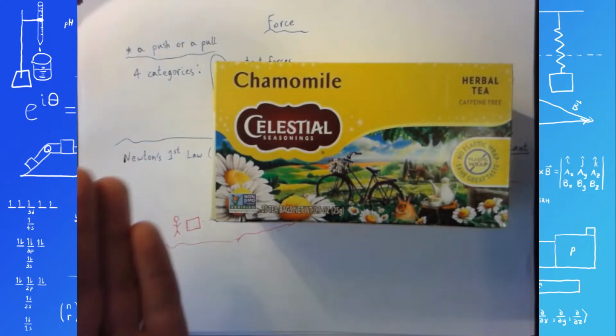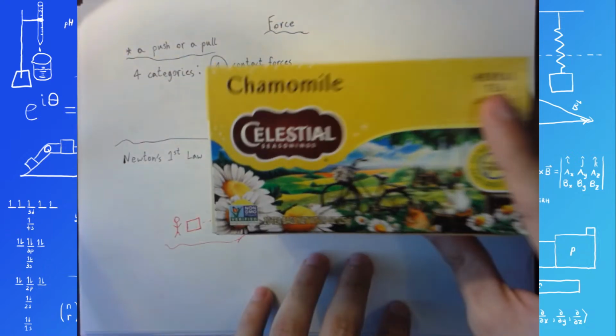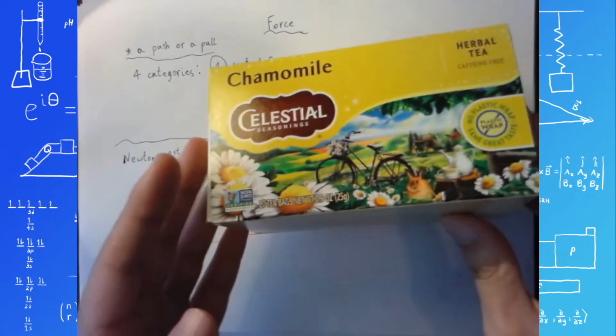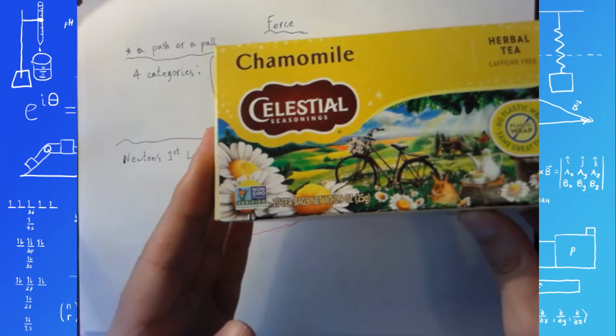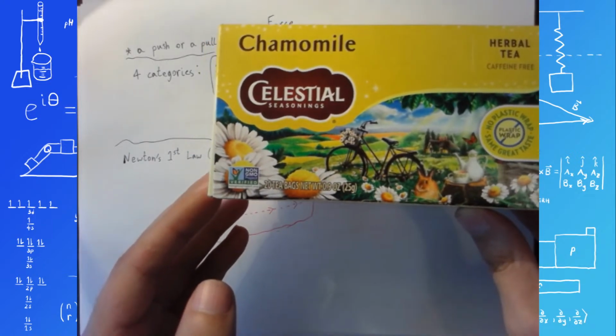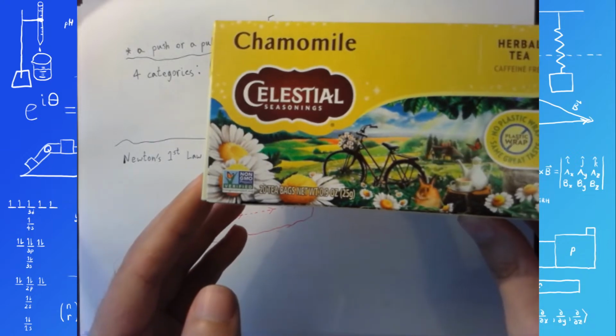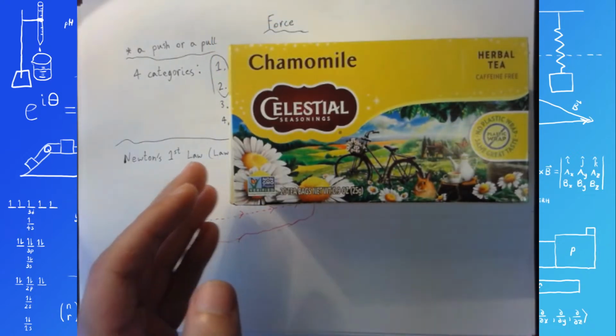So net basically means, whenever you see it in front of some term, what's left over after subtracting out the stuff that you don't care about or don't want. In this case, they would have weighed the box before filling it with the tea bags, and then they would stuff 20 tea bags in there, weigh it again, and subtract out however much the box itself weighed, so that they would get this 25 gram figure.